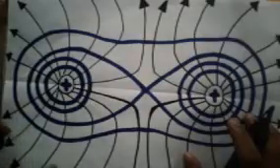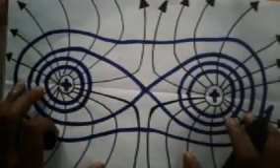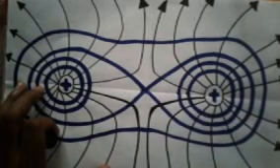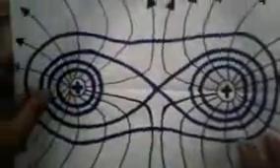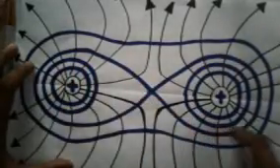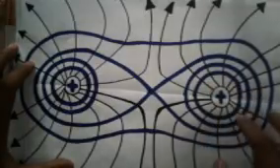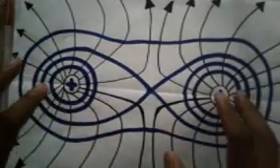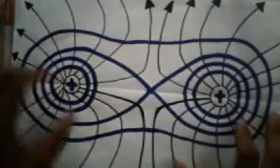At each crossing of an equipotential and a field line, the two are perpendicular. In these three illustrations, we have drawn equipotentials, the blue curves, so that there are equal potential differences between adjacent surfaces.